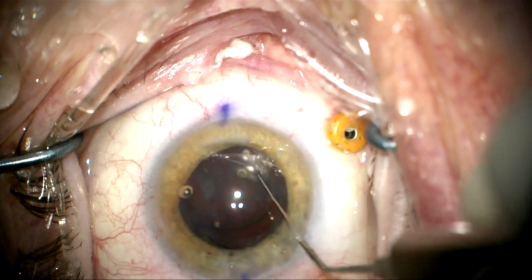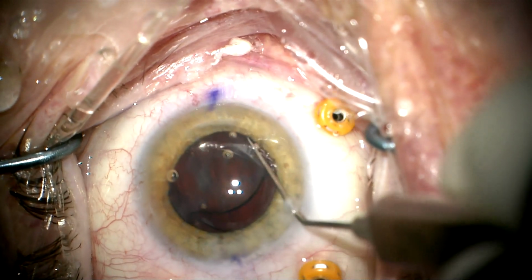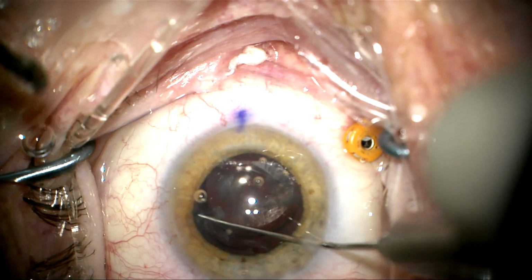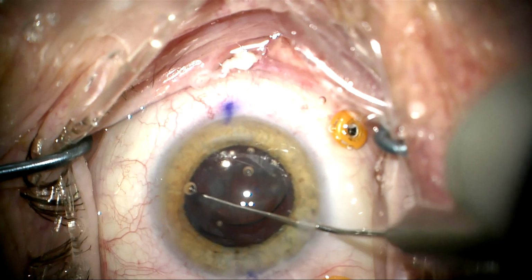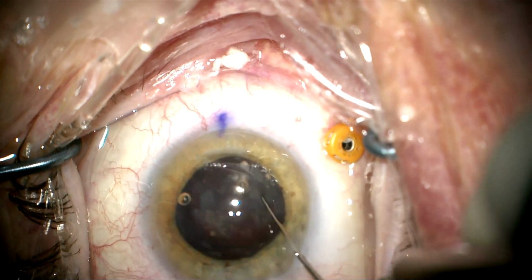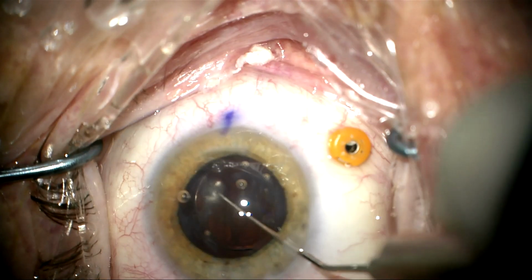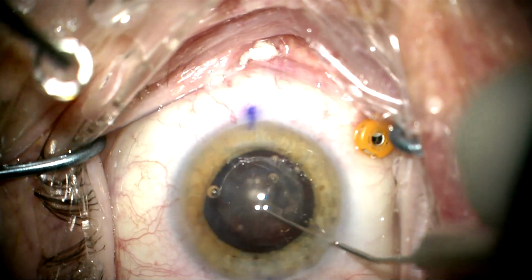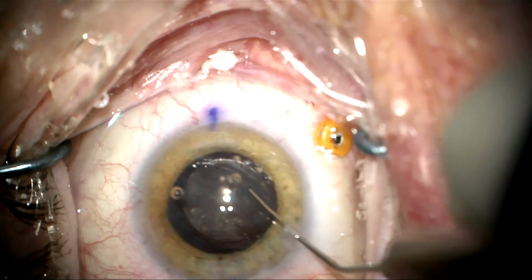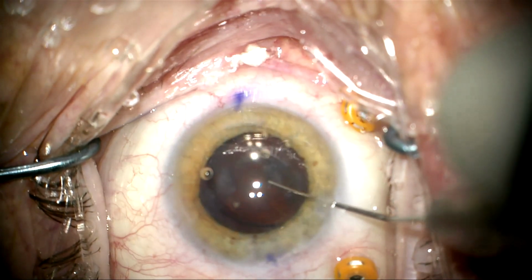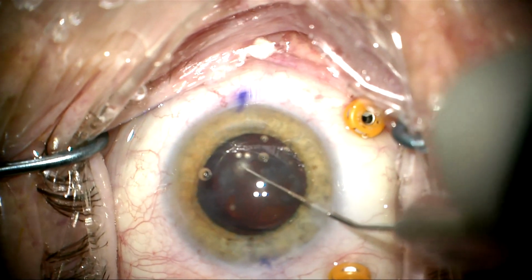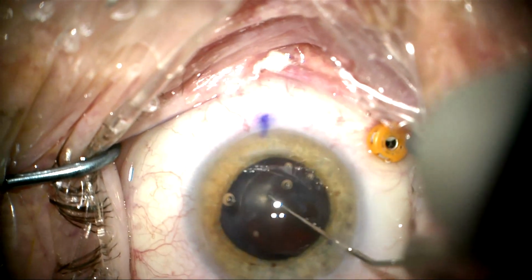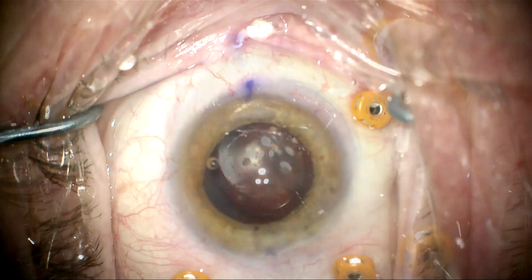We're now going to dial the lens into the proper position, rotating it with a Sinskey hook. I'm being careful not to push too hard as I do this, just to sort of gently rotate this. And I'll leave it just shy of where we want the lens to actually end up. As I do this, it's kicking up a lot of Soemmering's ring material, which we're going to deal with in just a moment.